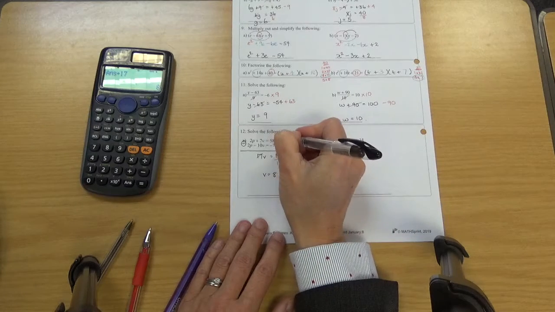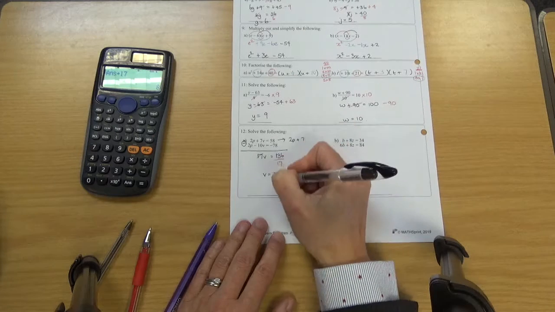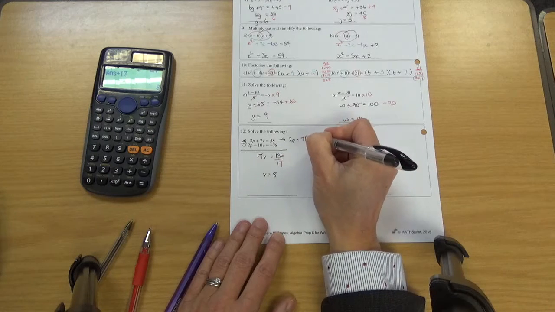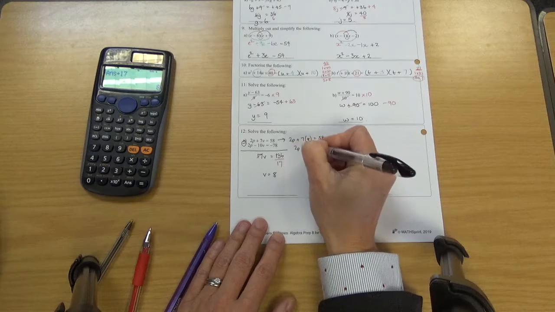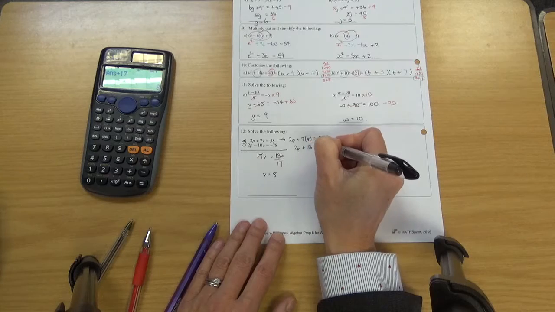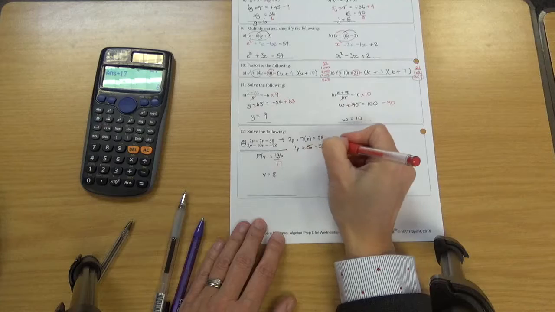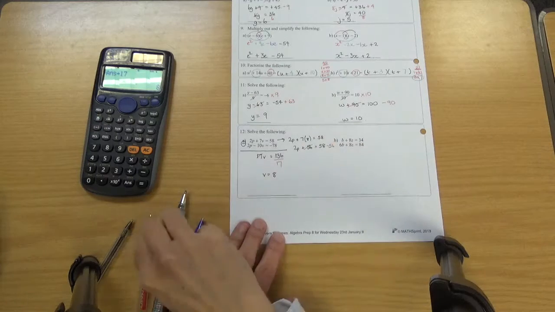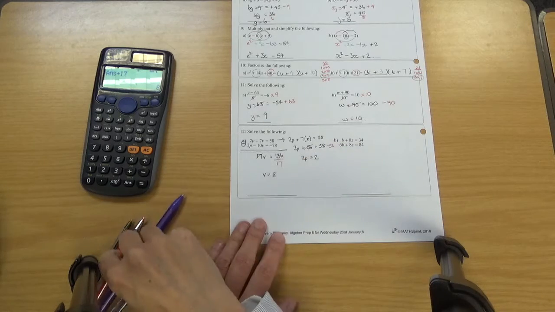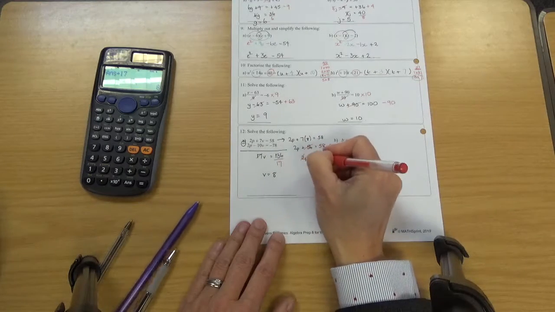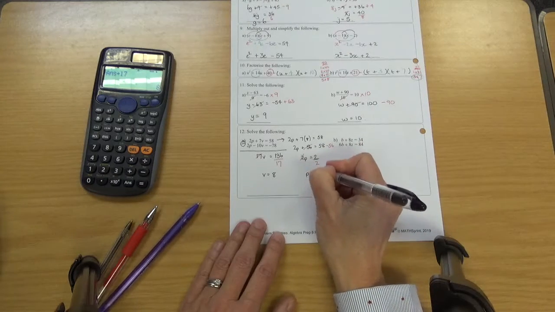Now I take my first equation, which is 2p plus 7v. Now I know v is 8, equals 58. 7 eighths are 56. Opposite of add 56 is subtract 56. And the inverse of multiply by 2 is divide by 2. So p equals 1.